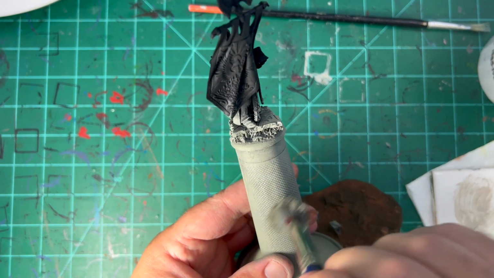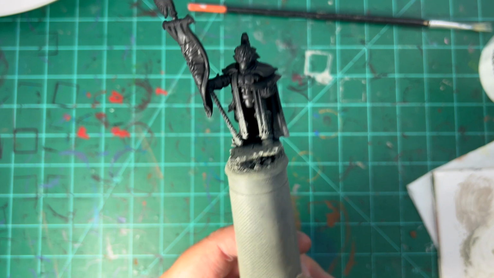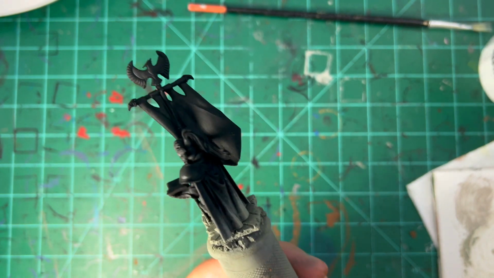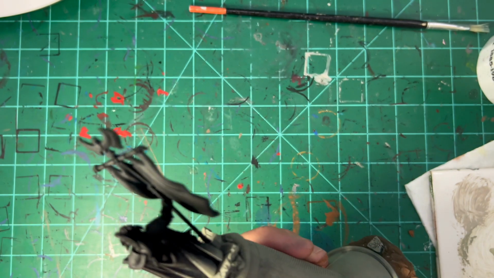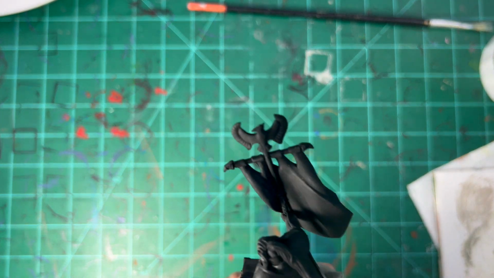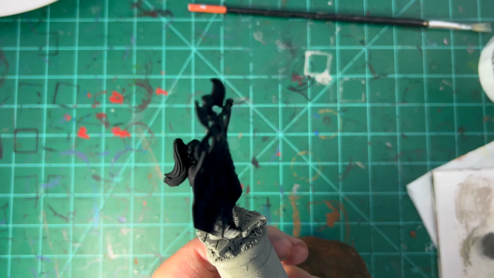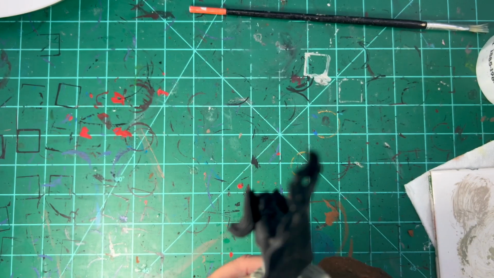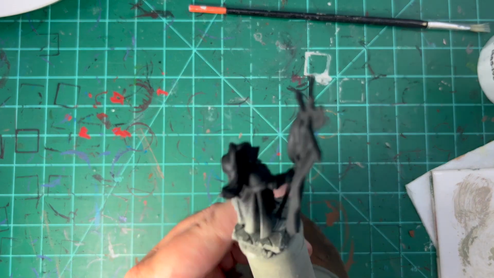Let's see here. No, that'll do what I wanted to do, just to lighten it up slightly. Like I said, I want these kind of splotchy looks to it here and there, like it's got wear on it.